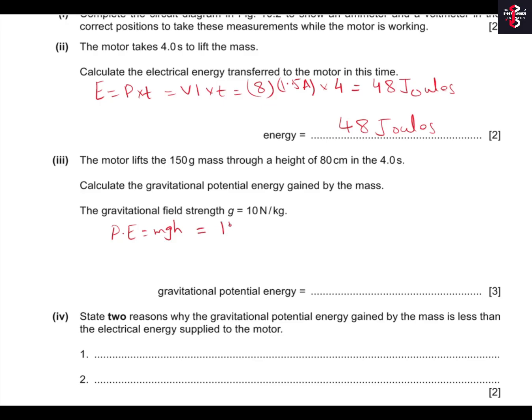Mass is 150 grams. We will convert it to kilograms by dividing by 1000. Multiply by 10 Newton per kg, and height is 80 centimeters, so converting it into meters just by dividing it by 100.